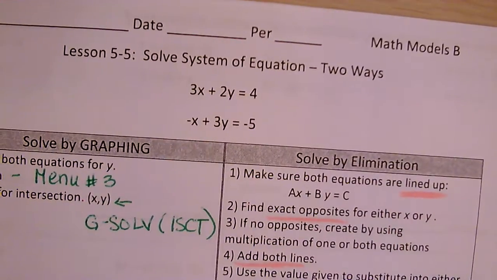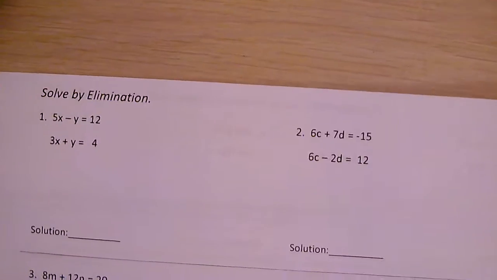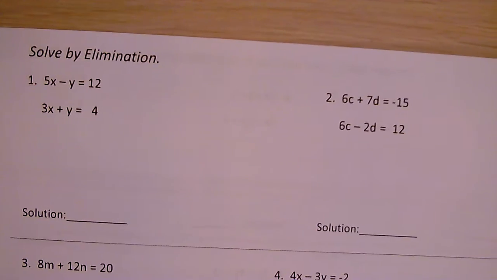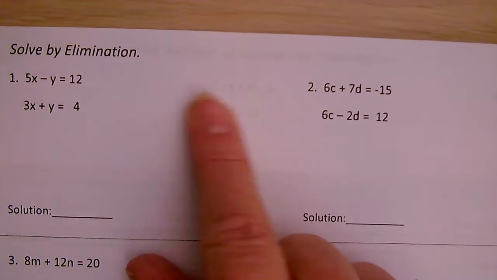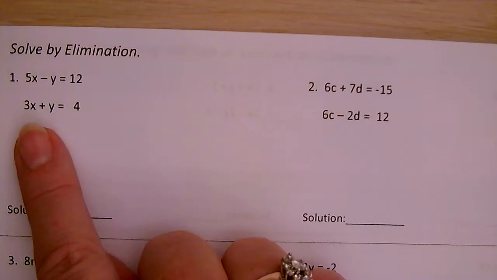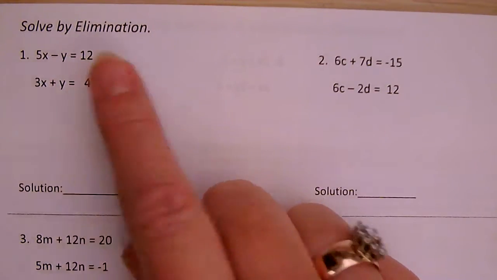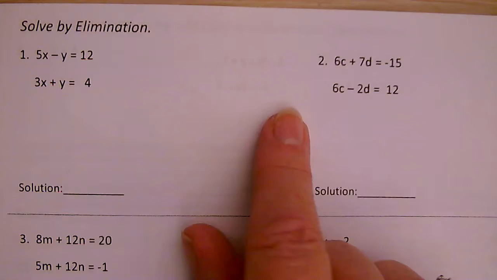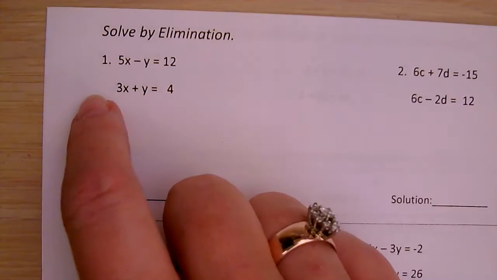Where I'm going to go next is actually to about the third page. I am going to start with number 1 and 2. If you have this paper, you know that I stapled it pretty crazy. It got printed all in a weird order. But I'm going to go find these problems that are 1 and 2, and we'll work those for sure right now. So let's focus on this one right here.